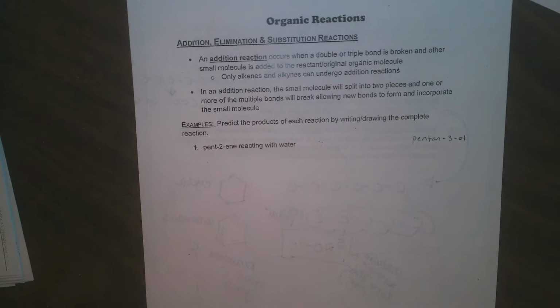Let's start with the easiest one, an addition reaction. It happens when a double or a triple bond is broken and something else is added. It's kind of weird because we're breaking bonds, but then we're going to add something. Only alkenes and alkynes can undergo addition reactions. You have to have the double or the triple bond. Small molecules will split into 2 pieces, and 1 or more of the multiple bonds will break, allowing new bonds to form and make a new molecule.